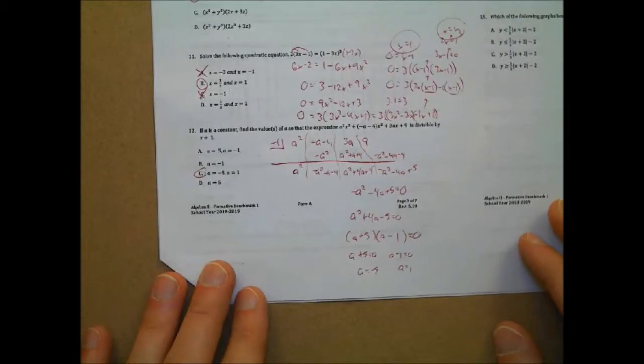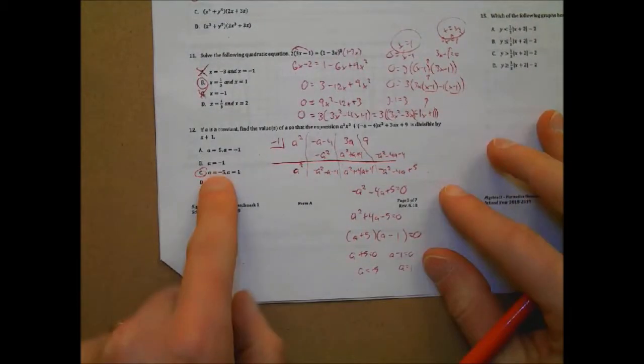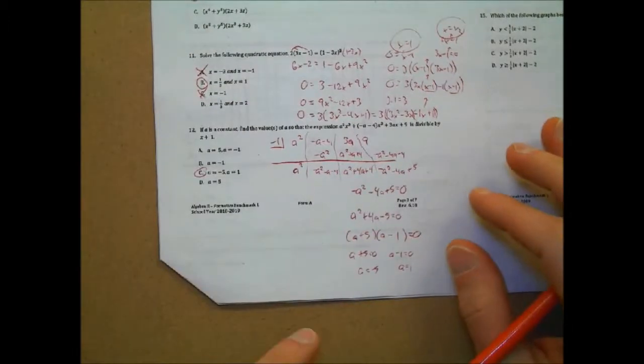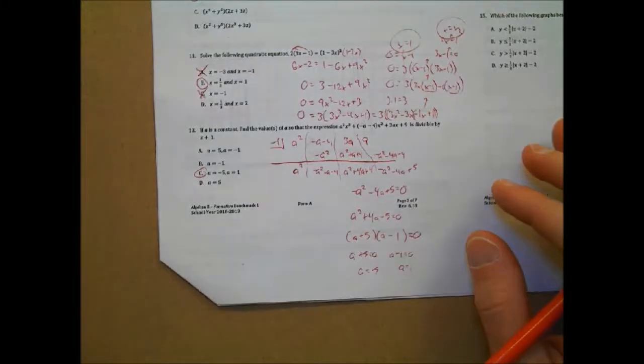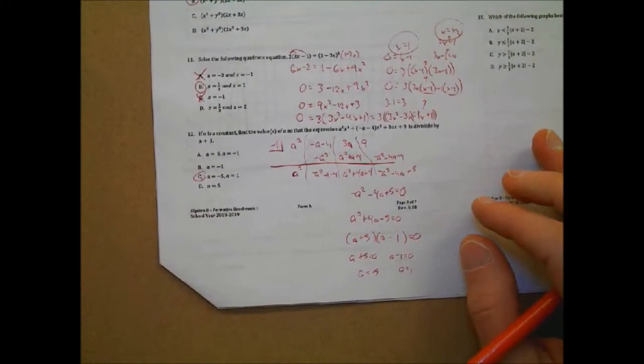Oops, sorry. All right. So again, guess and check by plugging in your A's and then checking with synthetic division if x plus 1 is a factor or divides it evenly. And then you can see which ones will work and which ones won't.